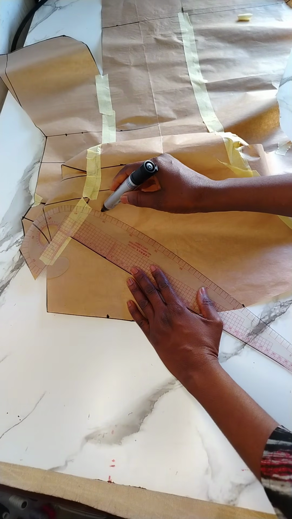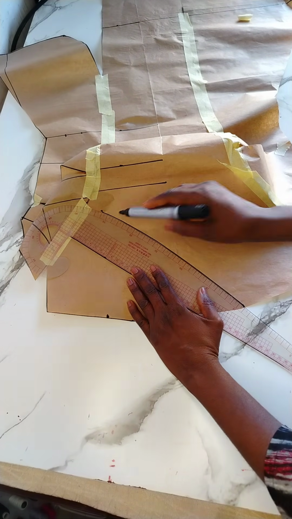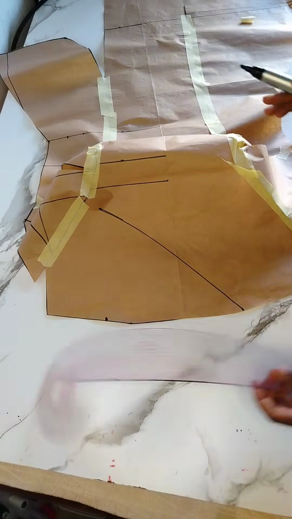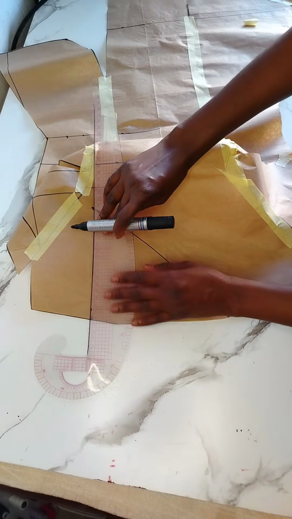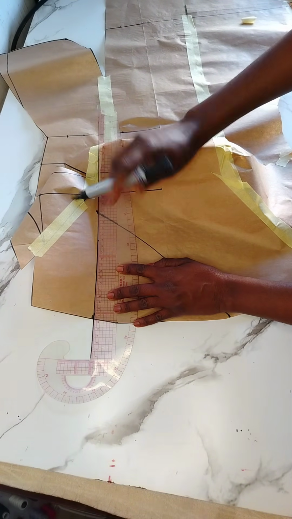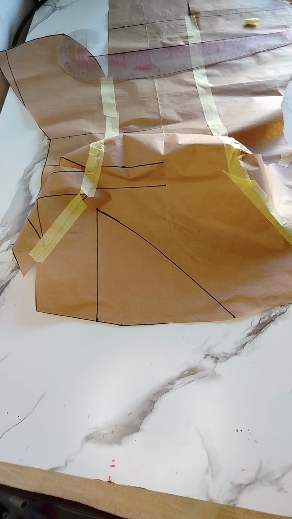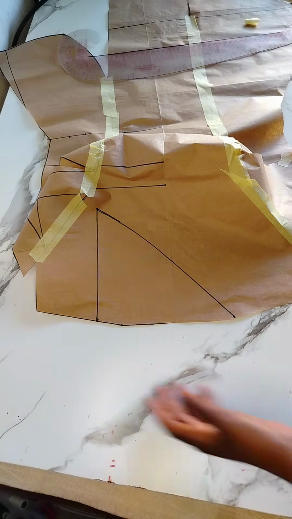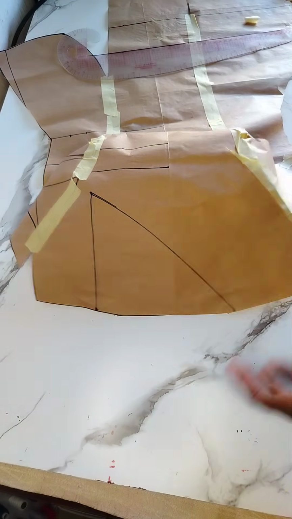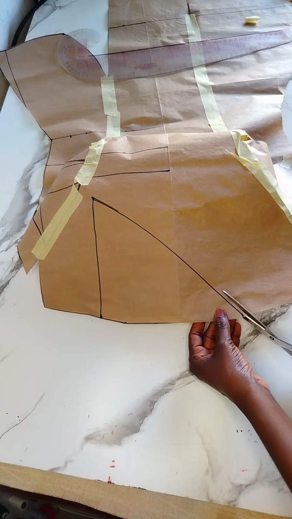It's better to use a slightly curved ruler here, not a straight ruler. I'll connect these 3 points for you to see how it will come out. So this is basically it for this neckline. You can switch it to the other side, but this is how it is in the picture.